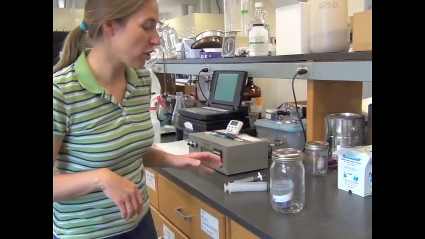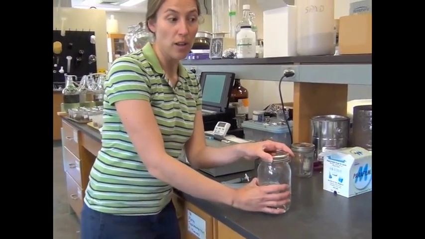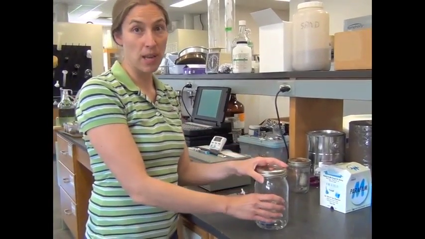So now that we've weighed out our soil and wet it up and put it in our jar, we're going to do a time zero measurement. This is going to be our background number that we will subtract off once we do subsequent measurements later. So the first thing we need to do is mix the jar, because we want to make sure that the gas sample we take out is homogeneous and representative of the whole.